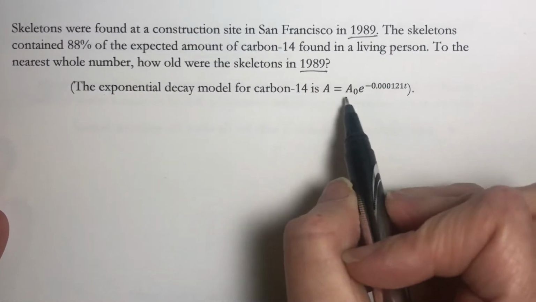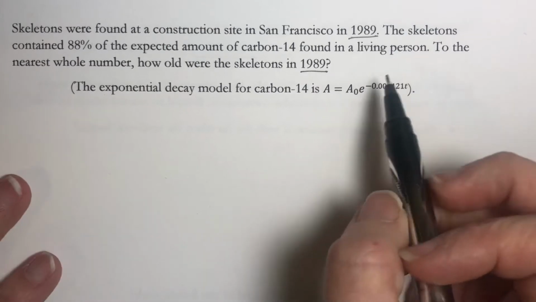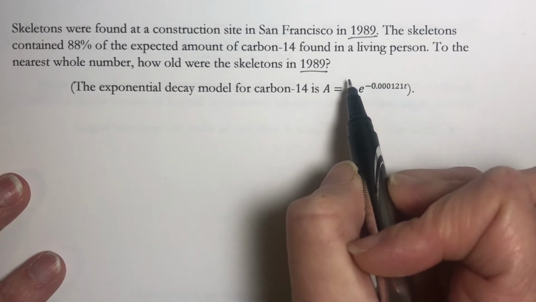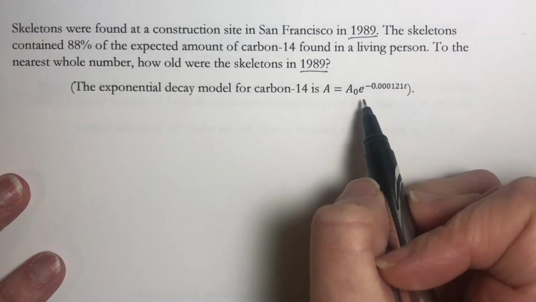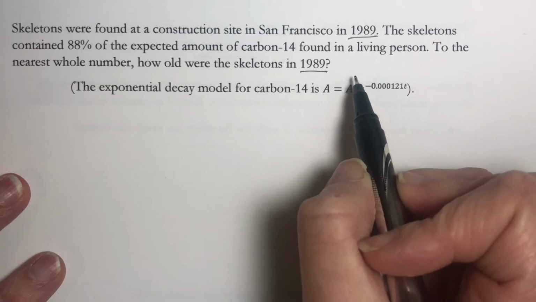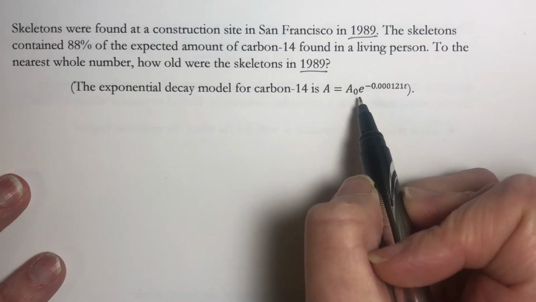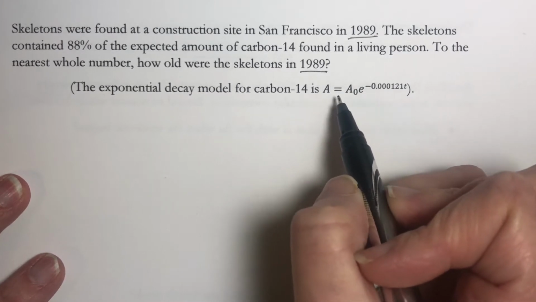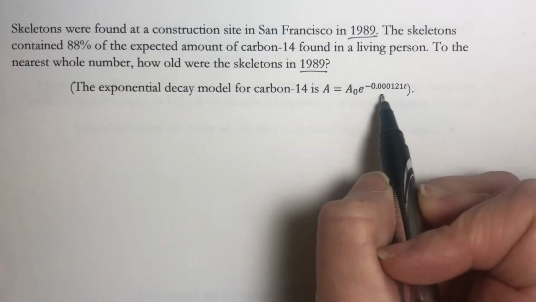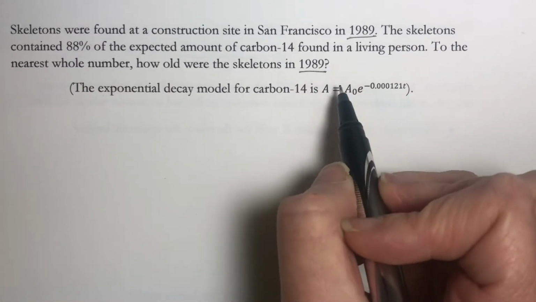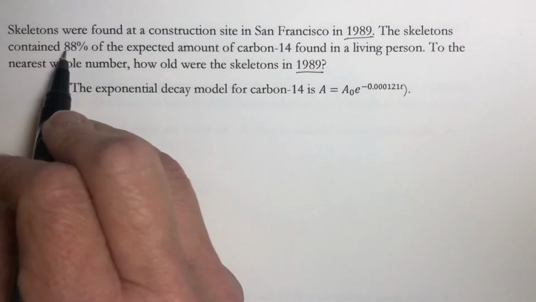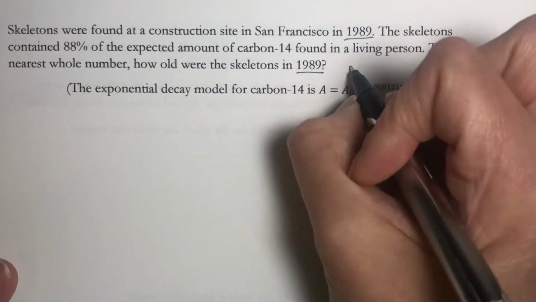The exponential decay model is right here. This is what we've used on a previous problem. What this is saying is the initial amount is how much carbon-14 is in a living person, and then carbon-14 starts to decay once the person dies, and it decays at a given rate. We know that. So basically, the amount we have left in 1989 is 88% of A naught.